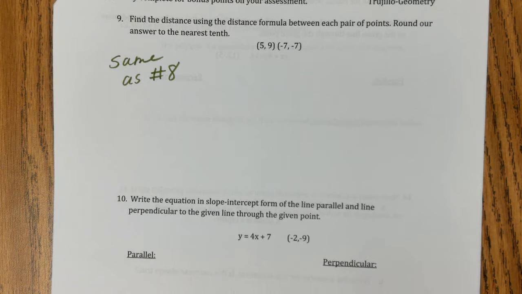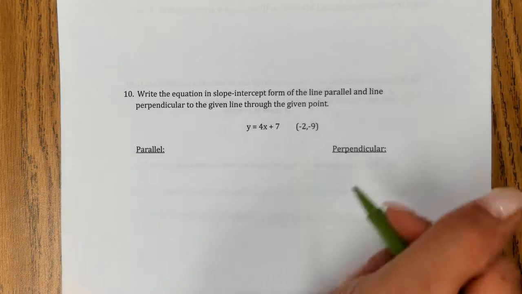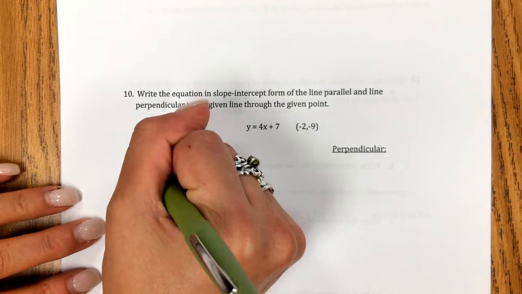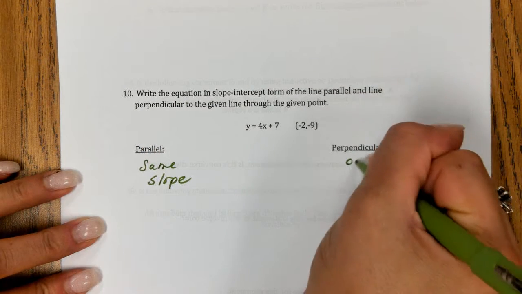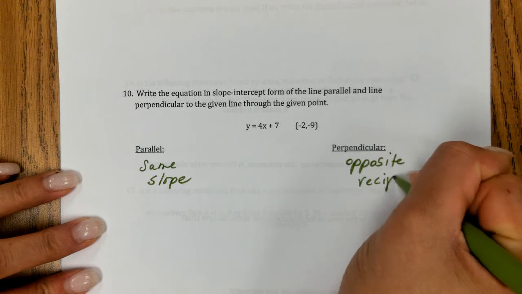Okay. Number 10. Write the equation in slope-intercept form of the line parallel and perpendicular to the given line through a given point. All right. So these notes are on pages 14 all the way to 17 where we did parallel and perpendicular lines. So you're going to tell me both the parallel and the perpendicular. Parallel lines have what? Same slope. Perpendicular lines have opposite reciprocal. Good.